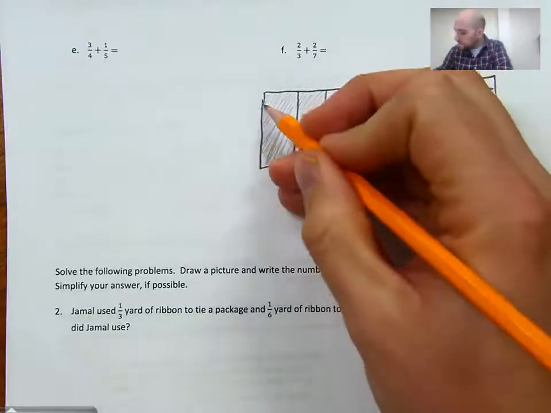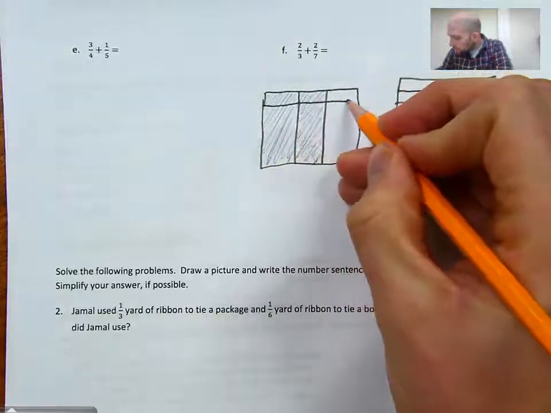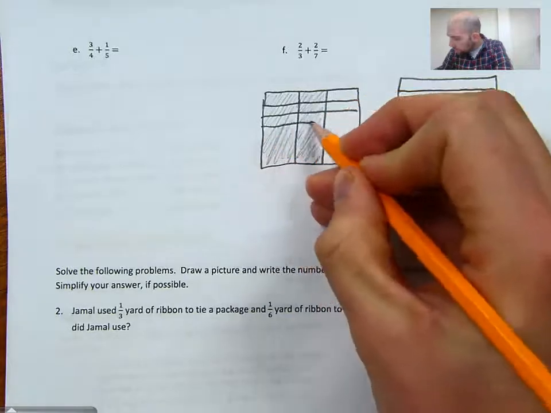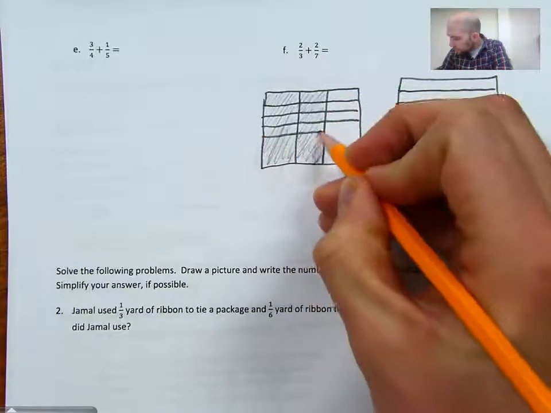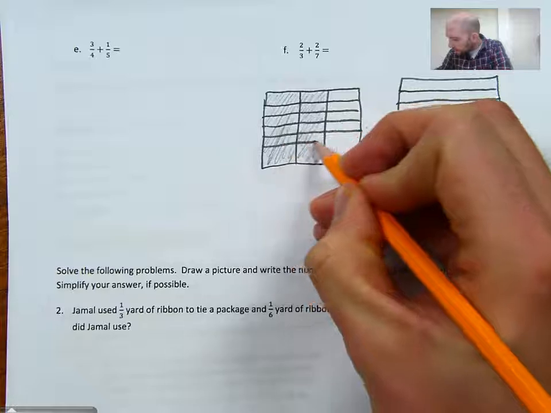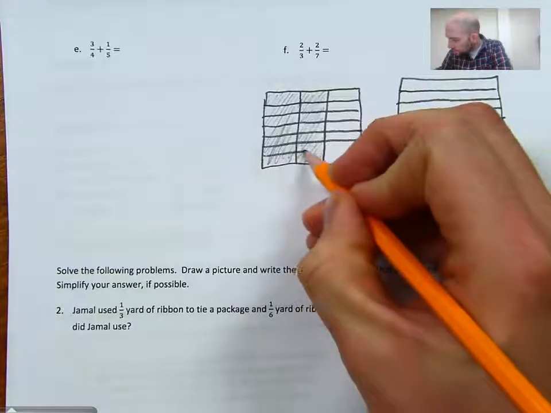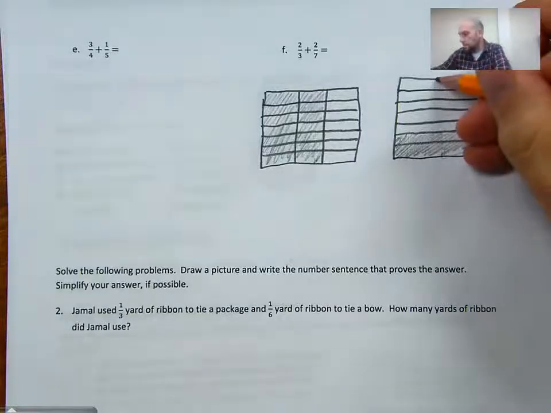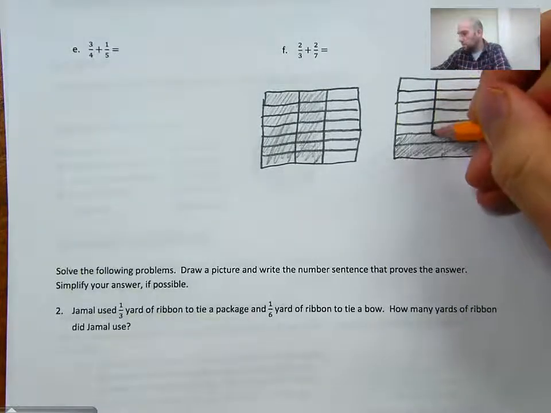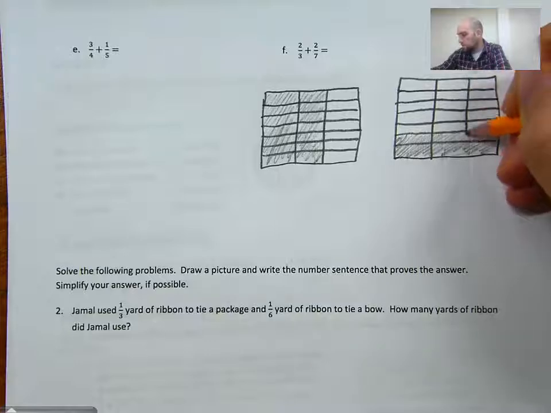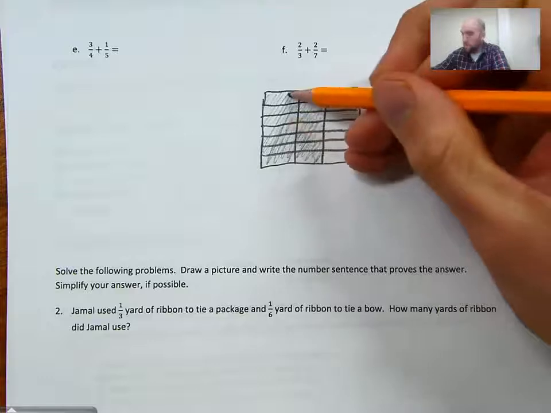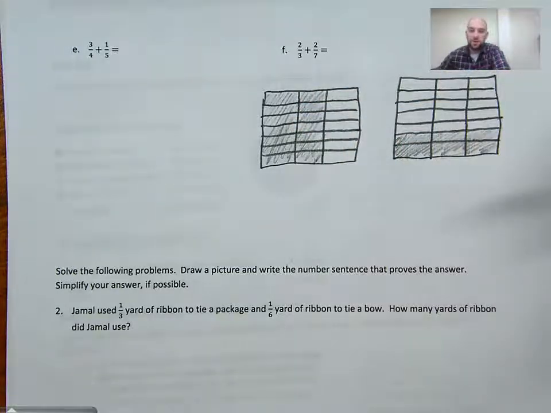Now I'm going to split my thirds into sevenths. 1, 2, 3, 4, 5, 6. 6 lines to make 7 parts. And then my sevenths I'm going to split into thirds. Let's see how many we have here. 1, 2, 3, 4, 5, 6, 7 by 3. Well, I know that's just an array. It's 7 by 3. It's 7 times 3, which is 21.